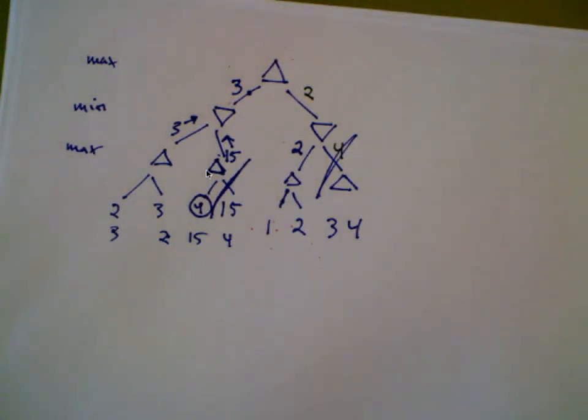That's a really good point that you bring up. It does depend on the order in which you evaluate nodes. It also makes trying to analyze theoretically what performance advantage minimax gives you really tough. So the first person to analyze minimax, I think, was Donald Knuth, who is like a superstar computer science guy.